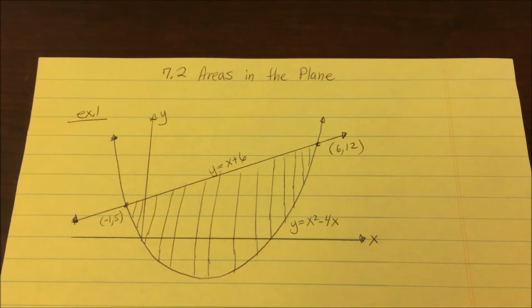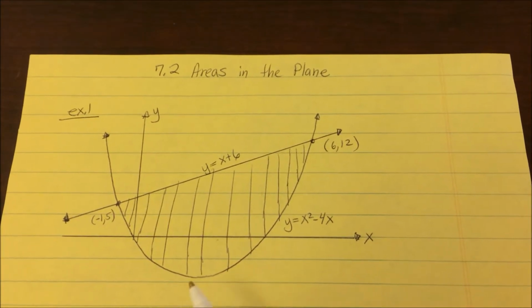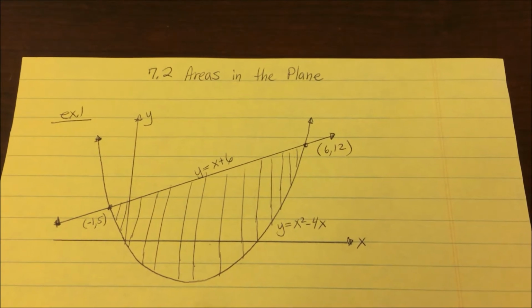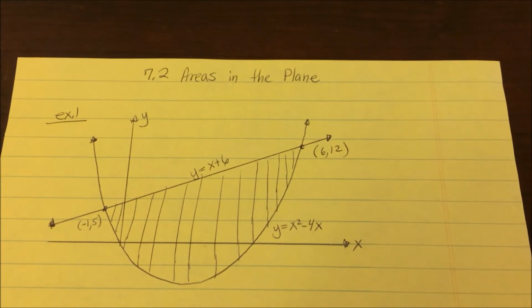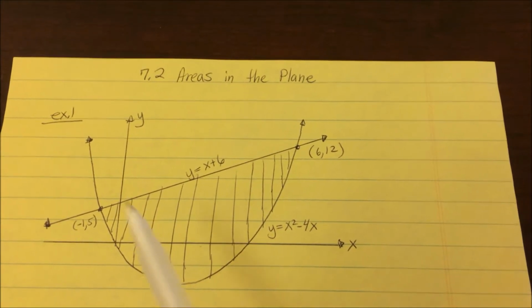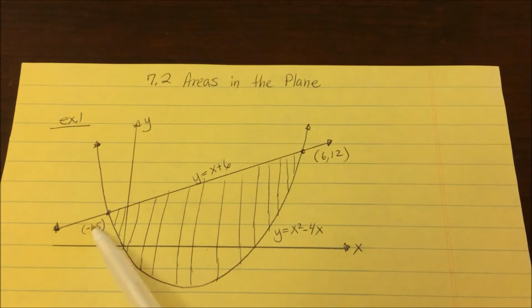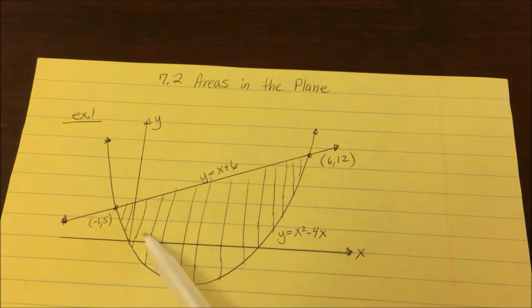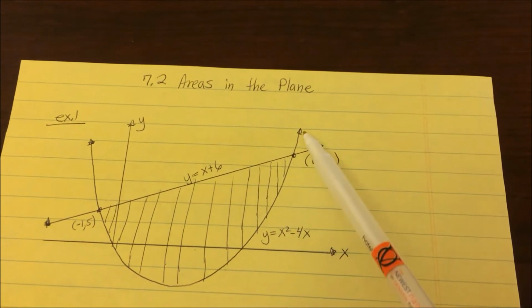Okay, this section is called 7.2 Areas in the Plane. When you find areas of any two functions, there are two ways to set this up. It's either going to be top minus the bottom or right minus the left. So looking at this, this is my top equation, and this is the bottom equation, which is x squared minus 4x.